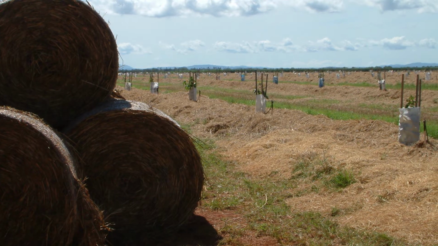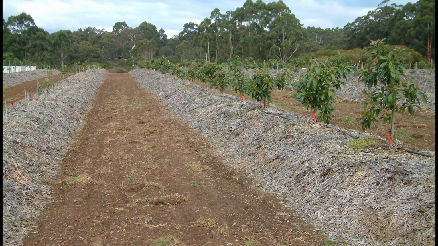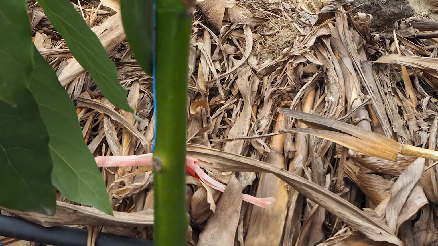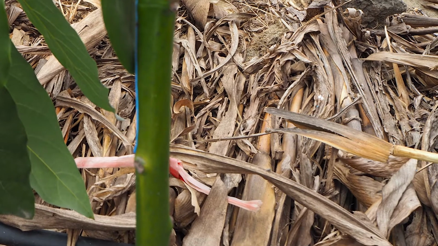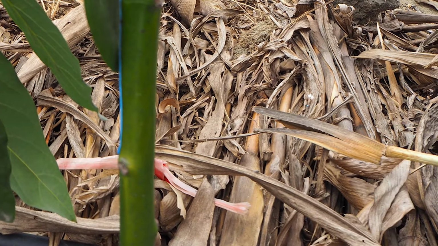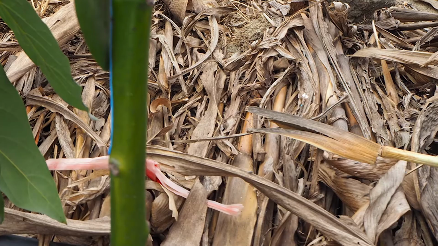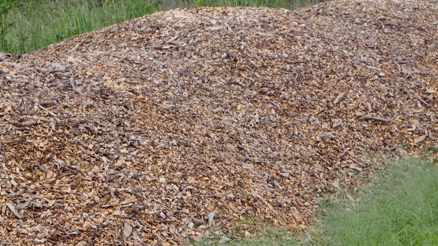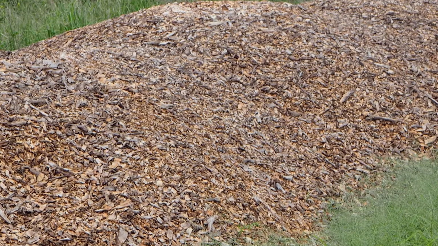Mulch is most beneficial in warm climates and on soils with limited organic matter. When choosing a mulch, use coarse, fibrous, stalky materials that break down slowly and allow free drainage. Chipped avocado prunings make excellent mulch.